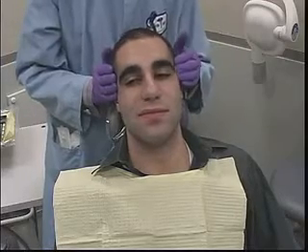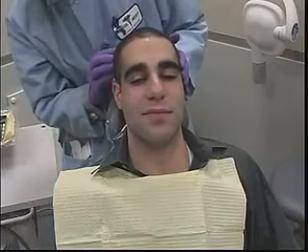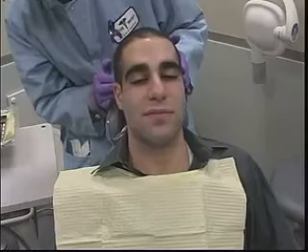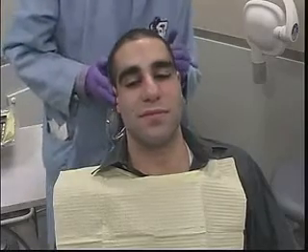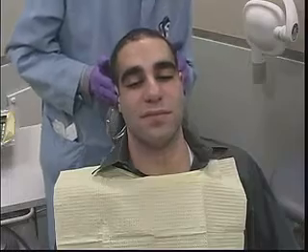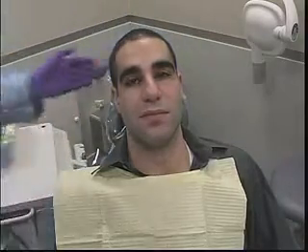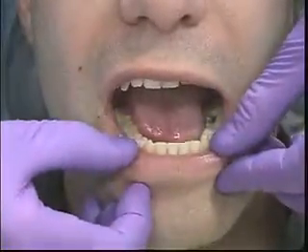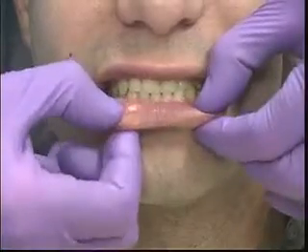Here's the anterior temporalis, mid temporalis, and then posterior temporalis. And we want to know whether there's any discomfort in any of these muscles during palpation. Moving into the intraoral exam, visualizing the lips, looking at the vermilion border, any color changes.